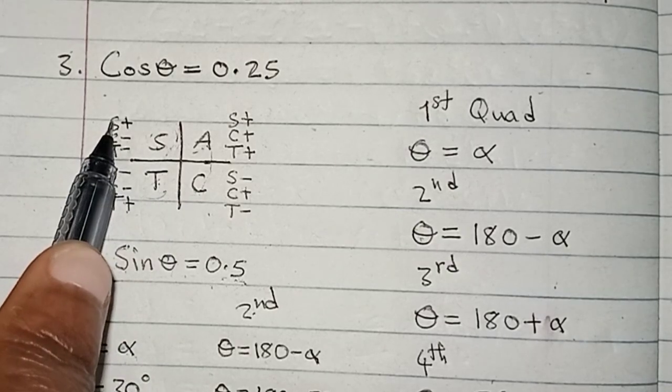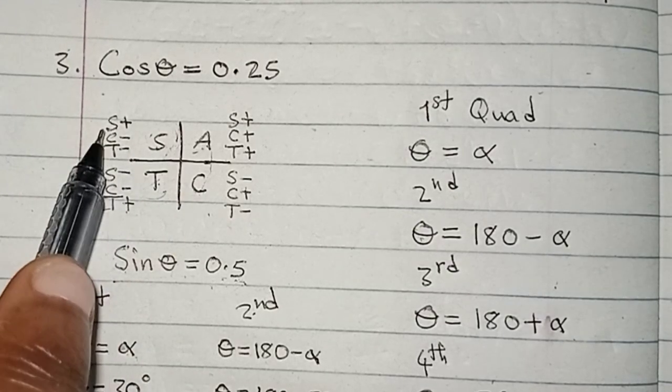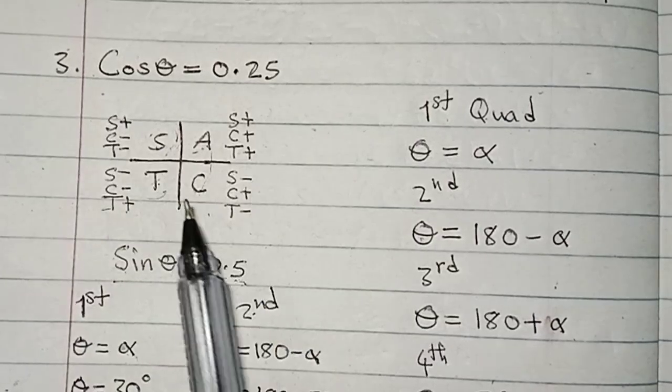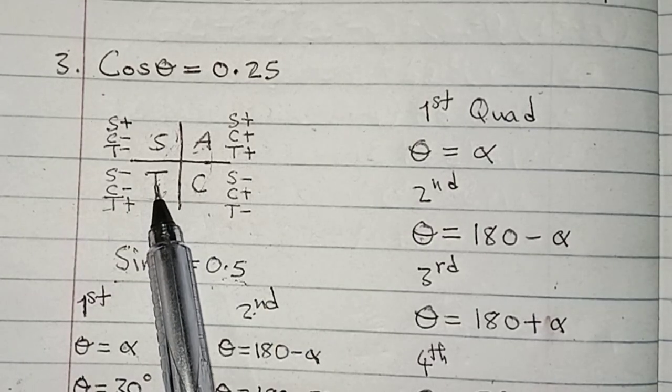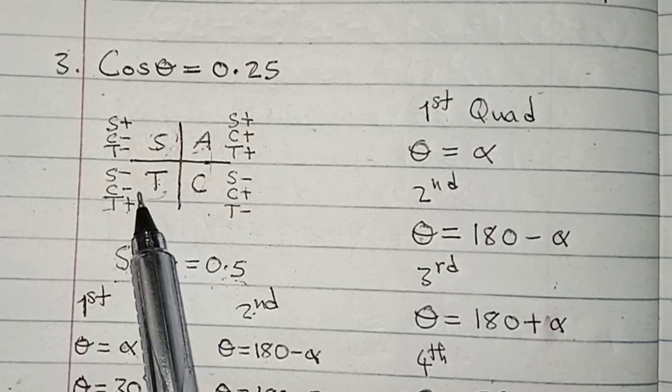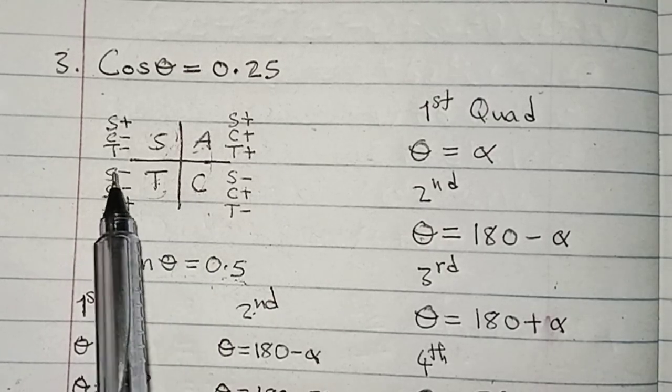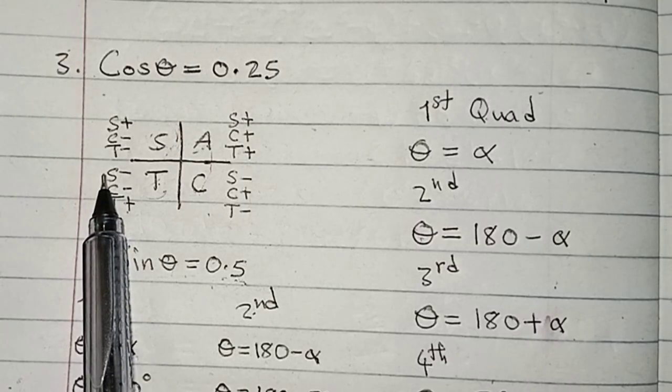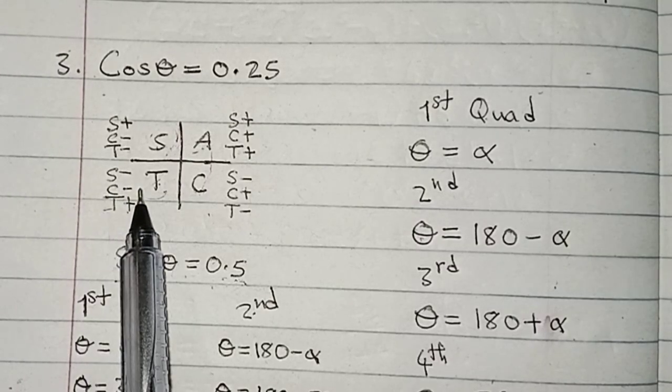So S is the only one that is positive, the rest will be negative. So cos negative, tan negative. As for the third quadrant, it favors tangent. So this means that only tangent is positive here. Then the rest will be negative. So sine is negative, cos is negative.